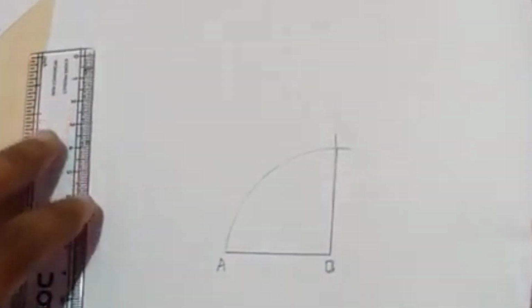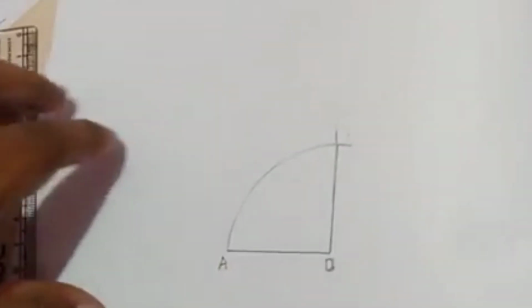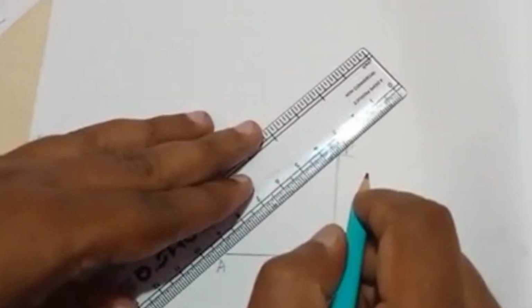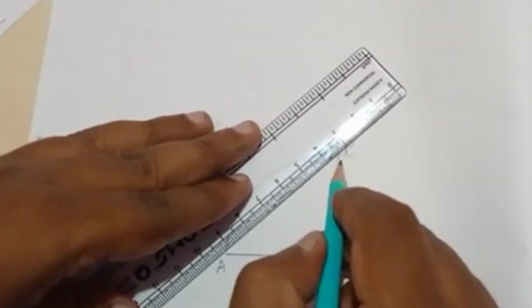So now we need to join. This is the point we're getting. This is P. Join point P and A.